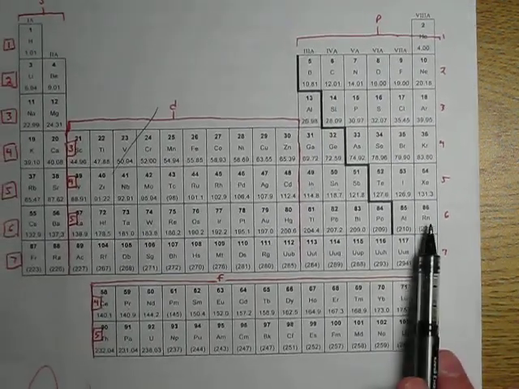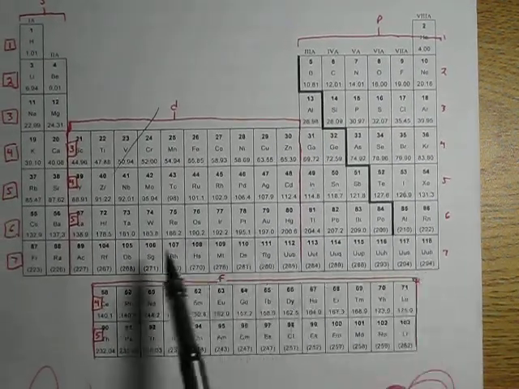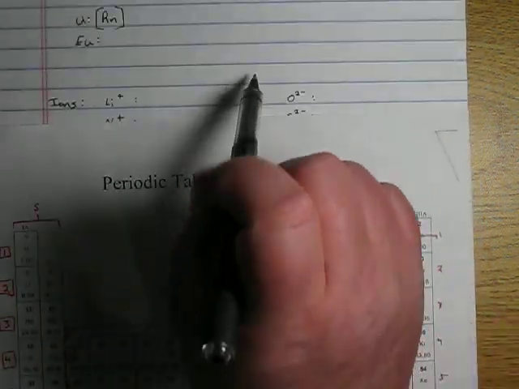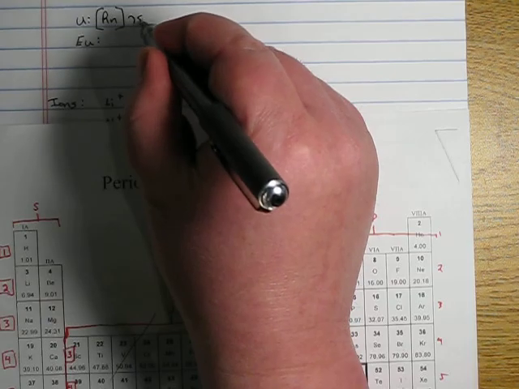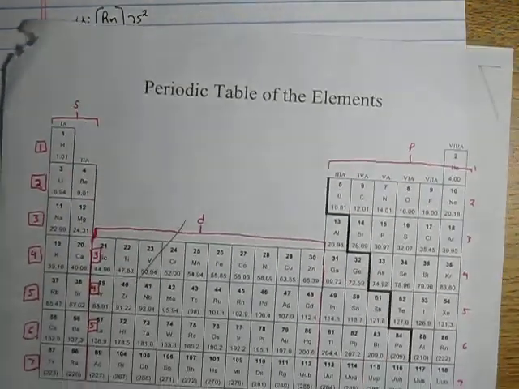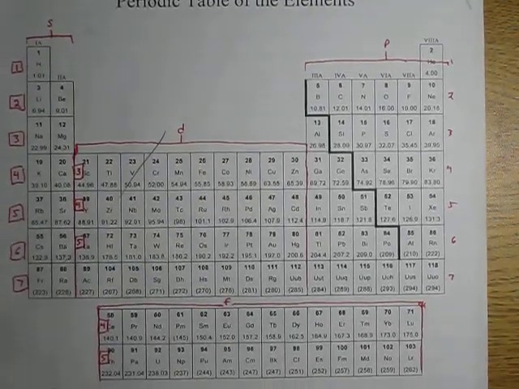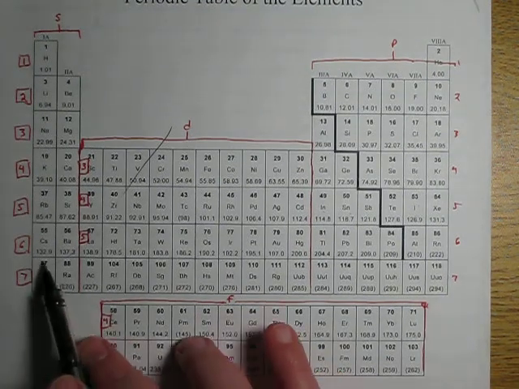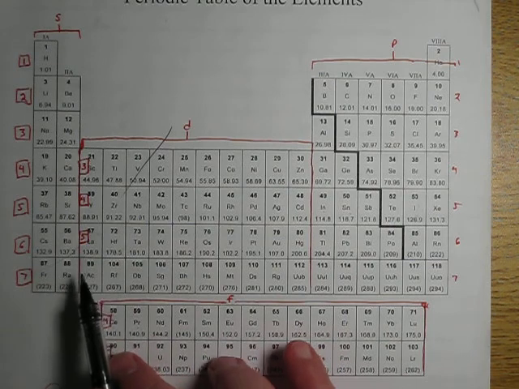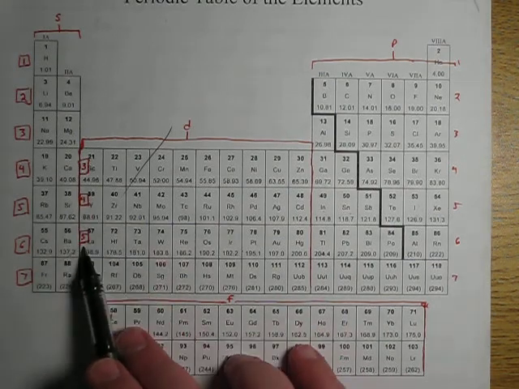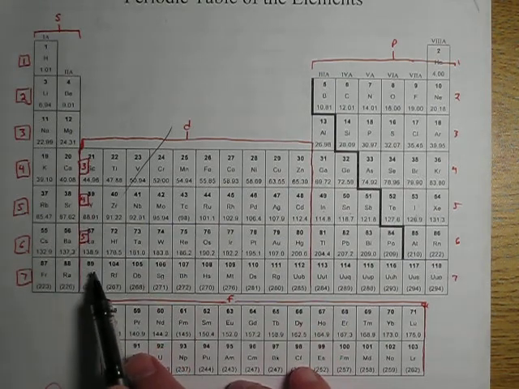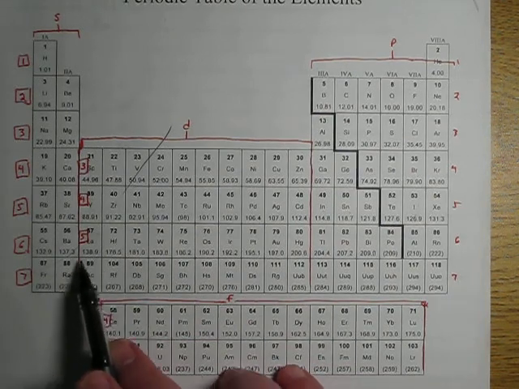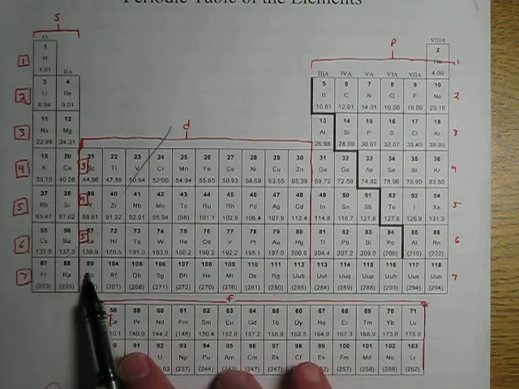All right, what's next? Radon core 7s2. Let's follow the numbers. What comes after our 7s2? 6d, because of 3, 4, 5, 6d. Whoop. 87, 88, 89, 104. 89 is in here. 6d1.